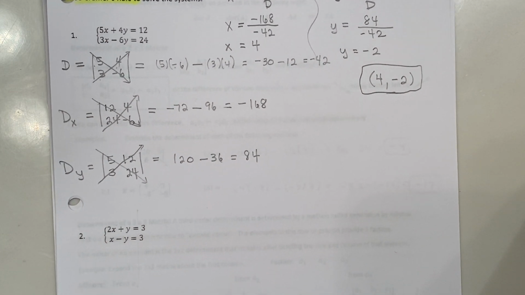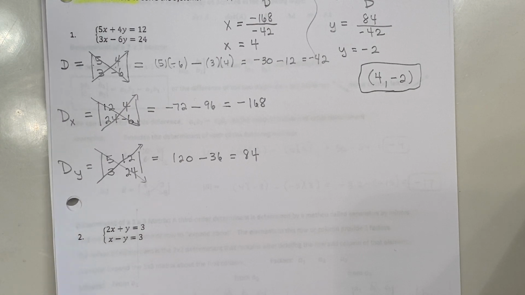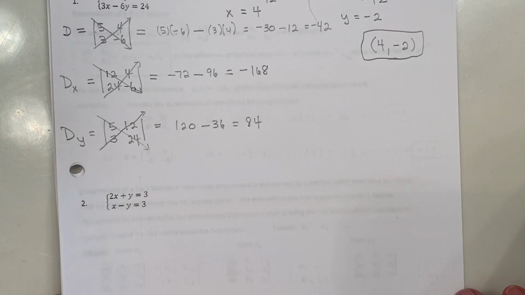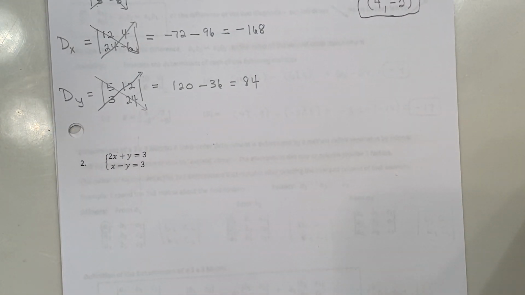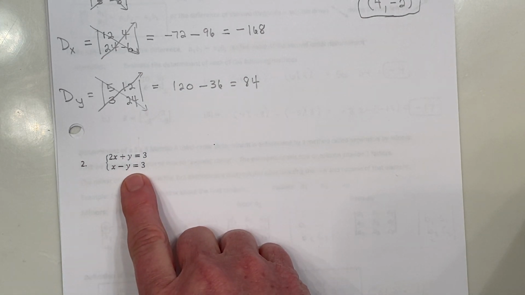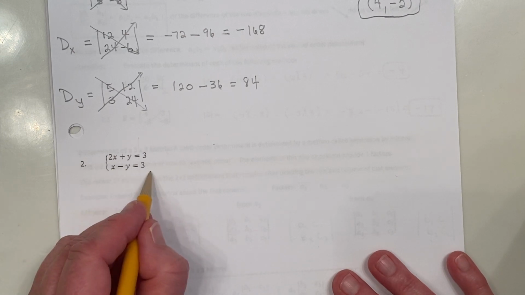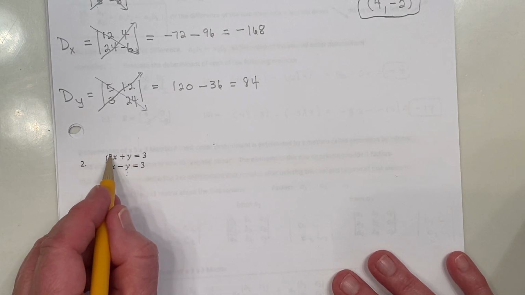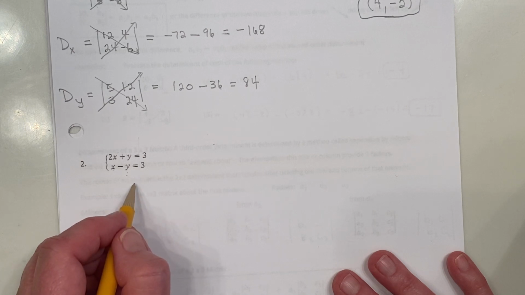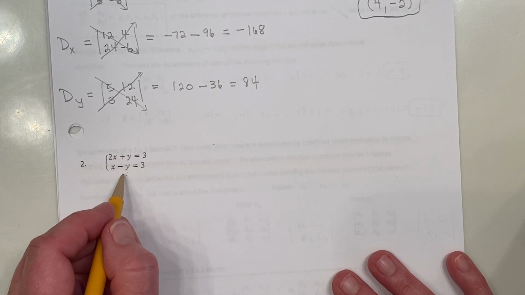Okay, so we'll do number 2, another one, using Cramer's Rule to solve this system. If I had a choice, I wouldn't be using Cramer's Rule. I'd be using the elimination or the addition method, because when you add down, the Y's cancel, and you'll be able to solve for the X's real quickly, and then go back and get Y's.